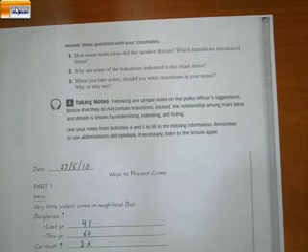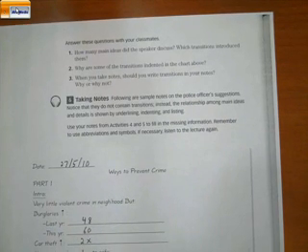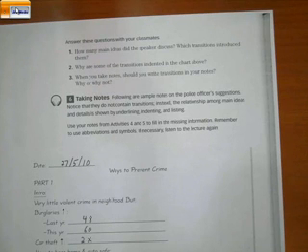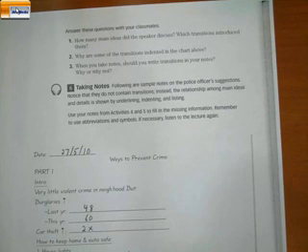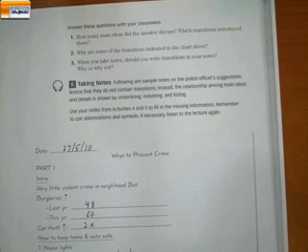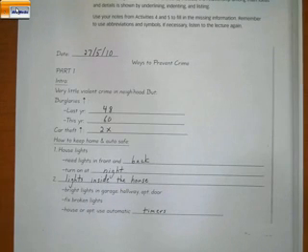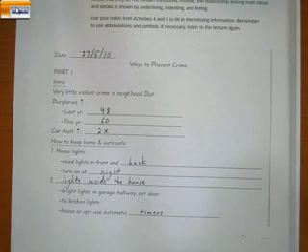Now, it says here, taking notes, following are sample notes on the police officer's suggestions. Note that they do not contain transitions. Instead, the relationship among main ideas is shown by underlining, indenting, and listing. So here we see that point that you don't need to say, then this, and first of all, and after that. That is obvious if you have taken good notes.